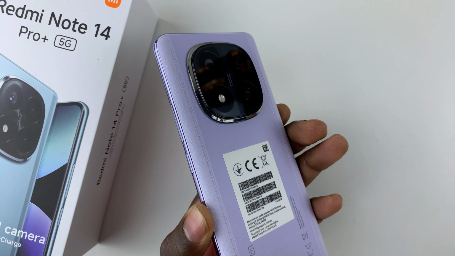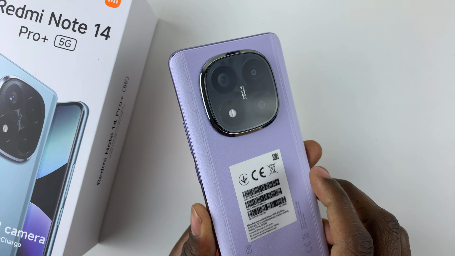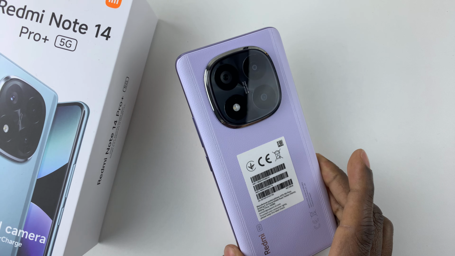So that's basically it on how to enable camera flash for notifications on your Redmi Note 14.